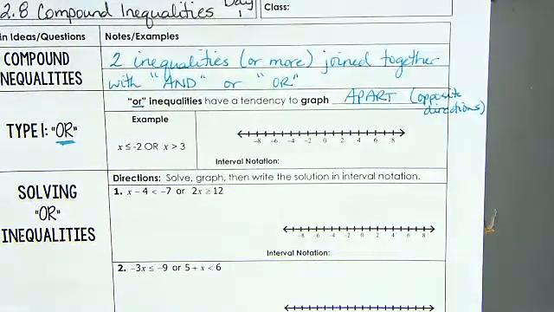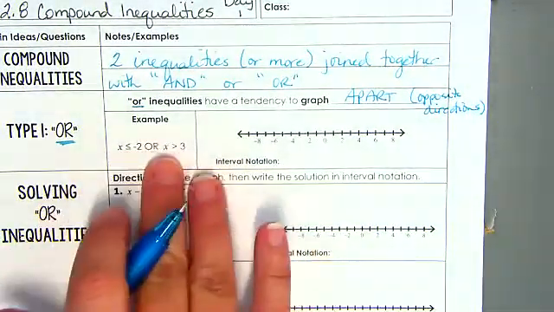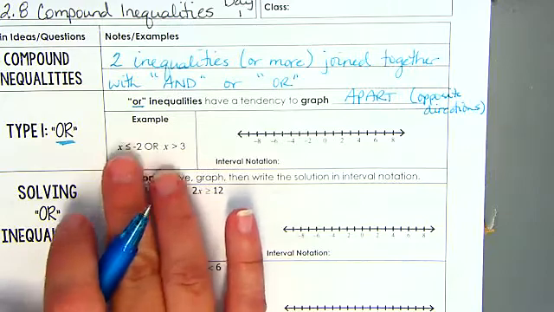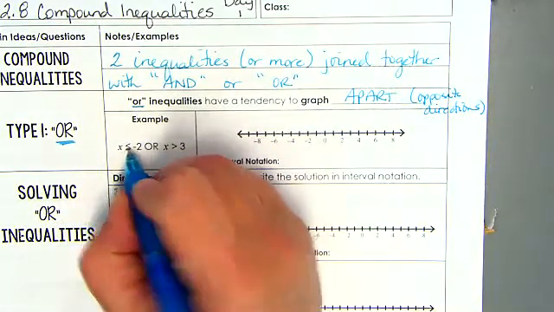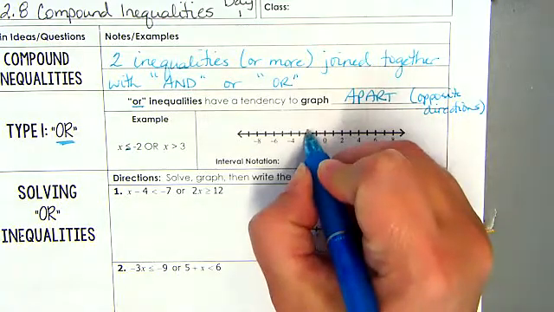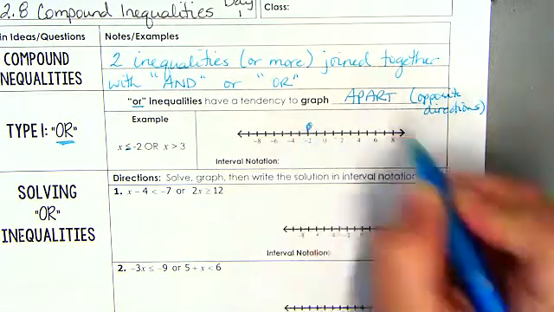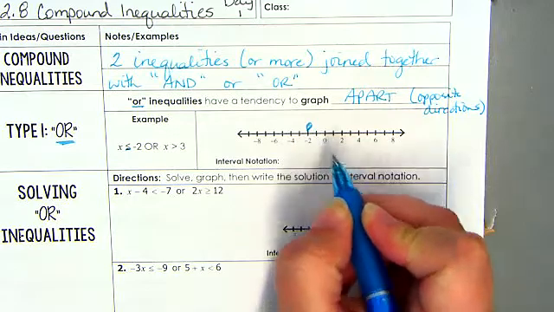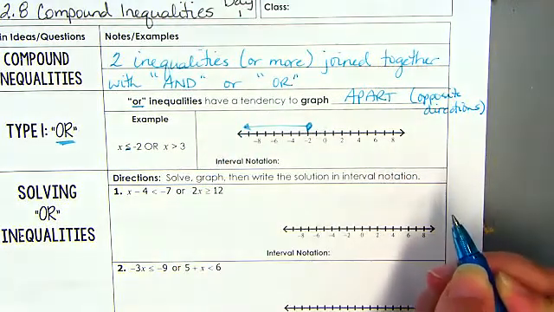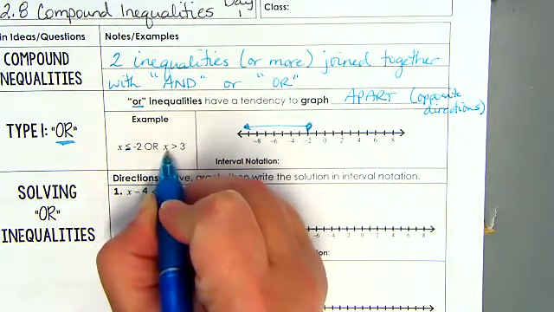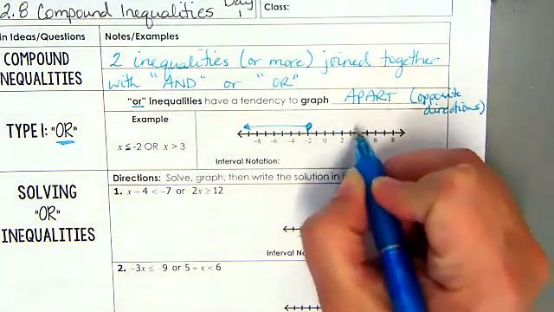So now let's look at this. We're going to practice with just graphing when it's already worked out. So we have x is less than or equal to -2. Since it's equal to, that means it's a filled in circle at -2, and it's less than, so it goes to the left. Or x is greater than 3.